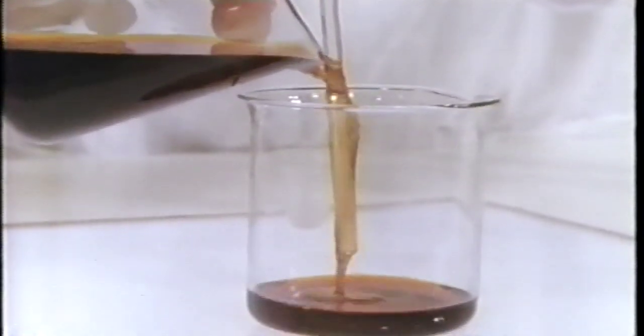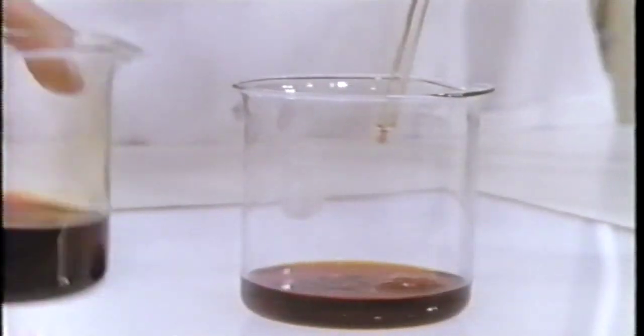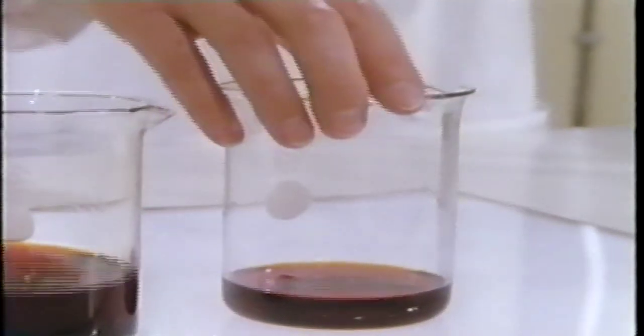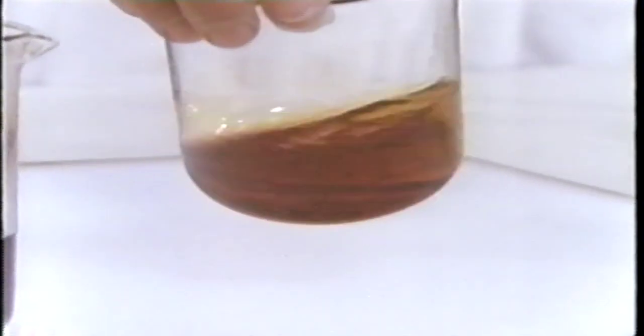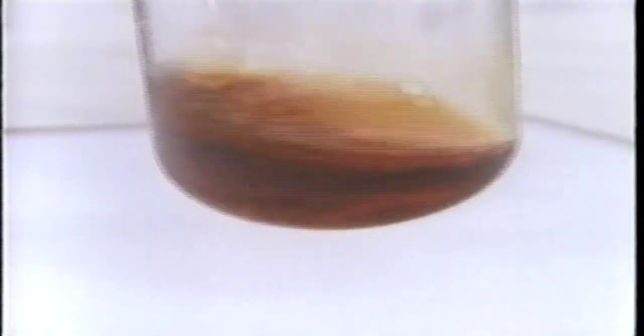There is one more experiment we can try with this iodine solution. Though we didn't show it with our models, a bit of the dissolved iodine reacts with water, forming iodide ion, I-, and iodate ion, IO3-. 3 iodine molecules plus 3 waters react to give 5 iodide ions, 1 iodate ion, and 6 hydrogen ions.